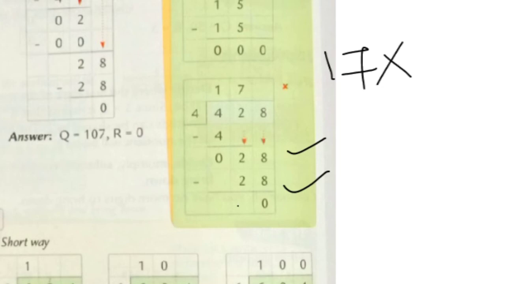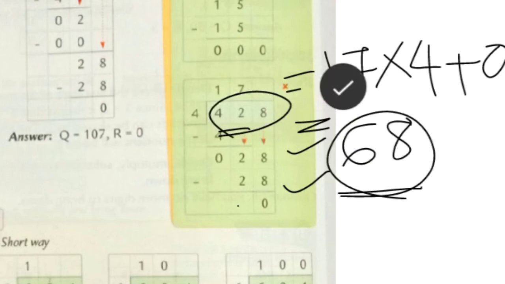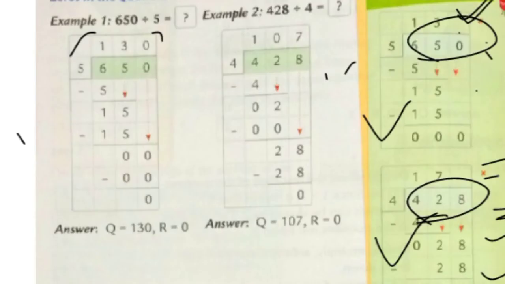Again we can check our answer. 17 multiplied by 4 plus 0, that is our remainder. So 17 fours are 68. Is this dividend and this dividend the same? No. So that's why don't ever make these two mistakes. Okay? Always solve the zeros concept like this. Clear? Let's see one more example.